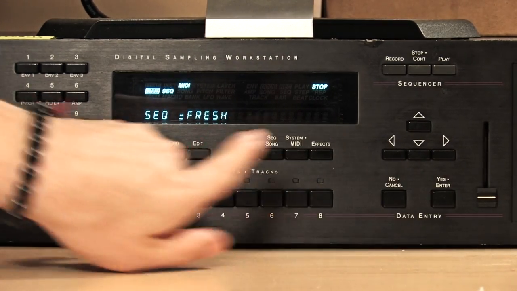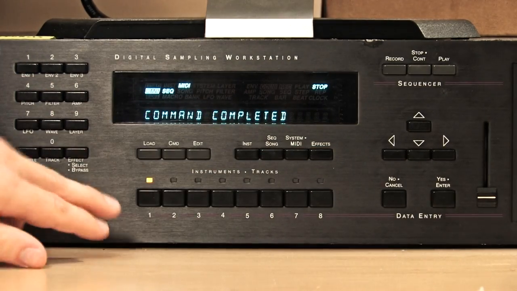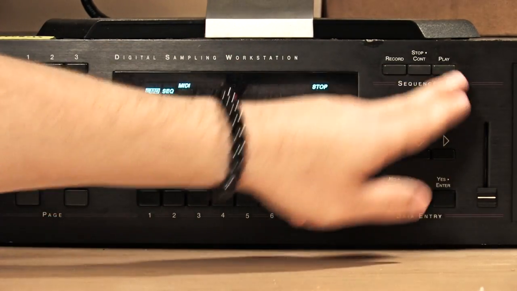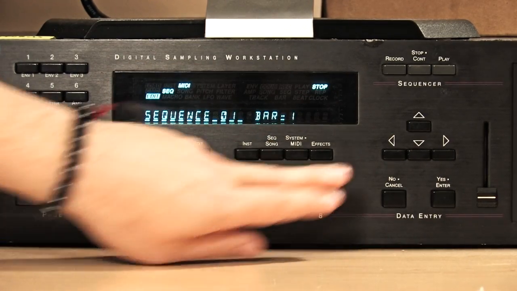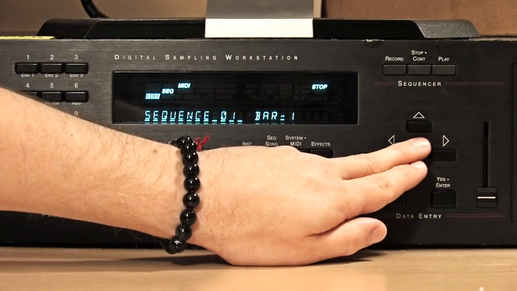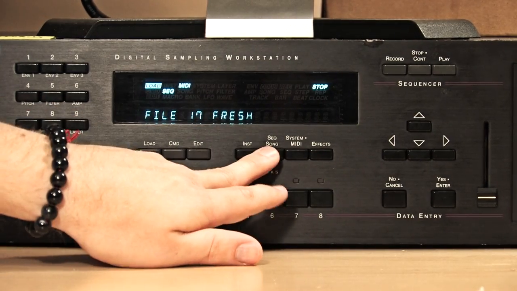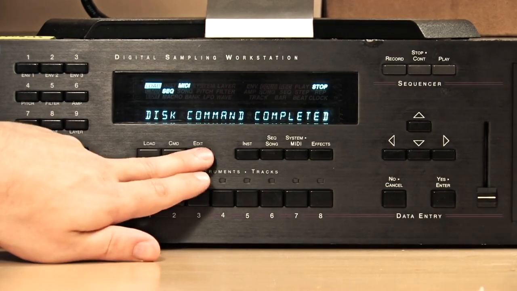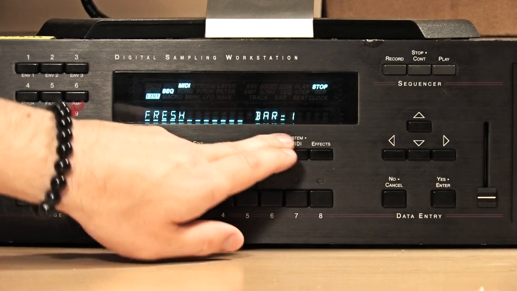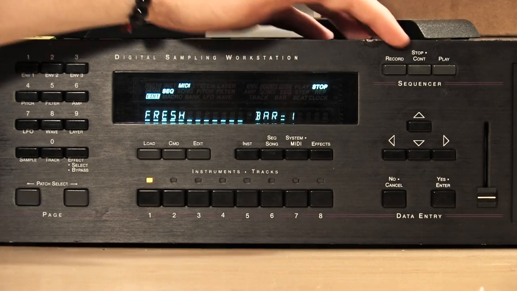Now we have that pattern on disk, so anytime we want, we can do command, sequence, delete sequence. We'll delete fresh. Now that's gone. We'll hit play. There's nothing in there now. You'll see edit sequence. There's sequence 1, but fresh is gone. So to get that back, load sequence. We have fresh on disk here. Hit yes. Edit sequence. We have fresh. We play it back. There's our cymbal pattern. Perfect.